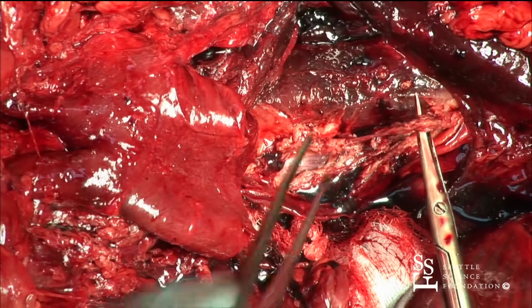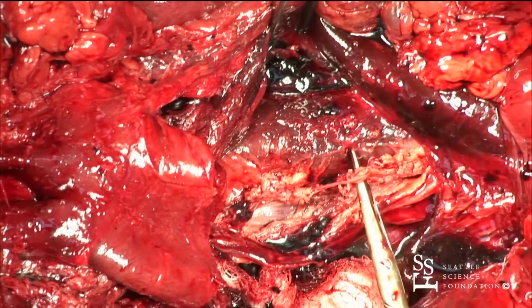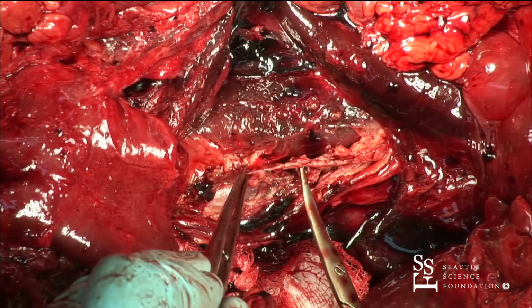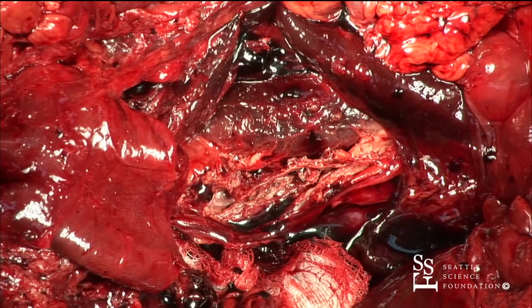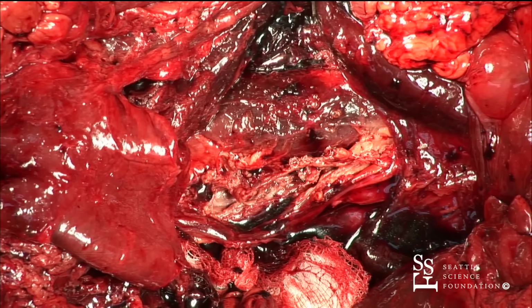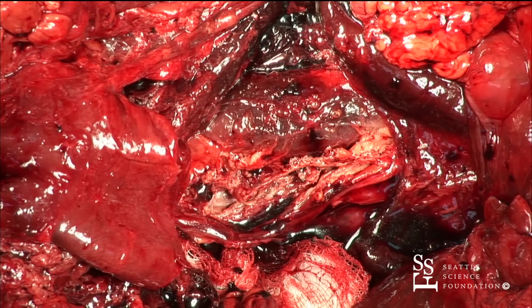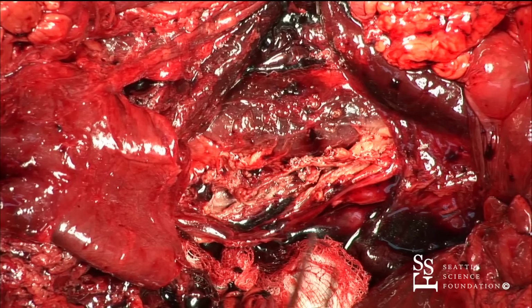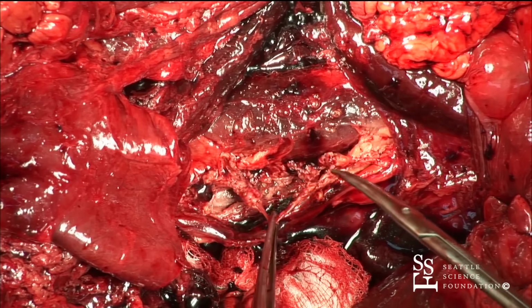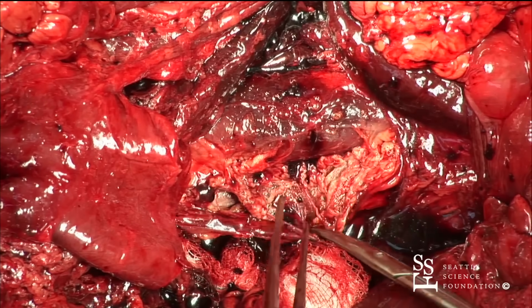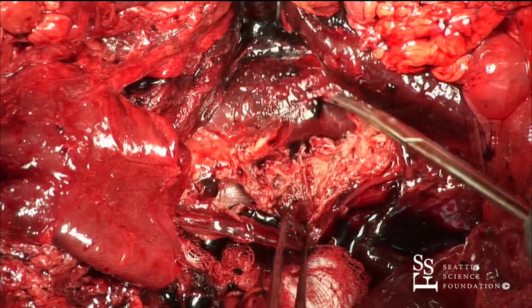This is a little structure that lives in the thorax that you can see running over the tip of the scissors, and this is the thoracic duct. And the thoracic duct drains the majority of lymph from the body and returns it to the venous system, usually primarily on the left side of the neck, at the junction between the internal jugular and subclavian veins.